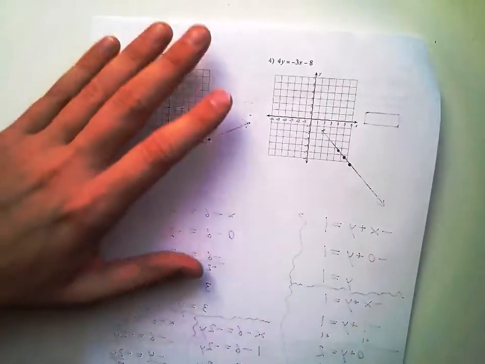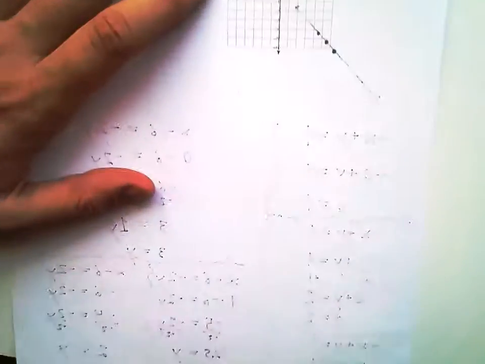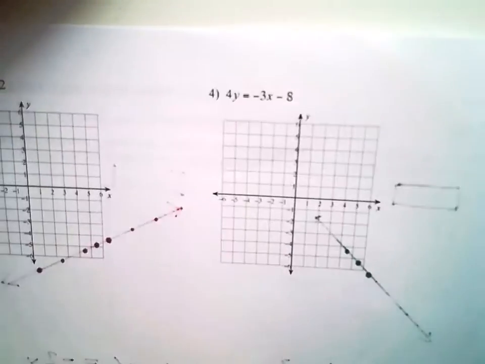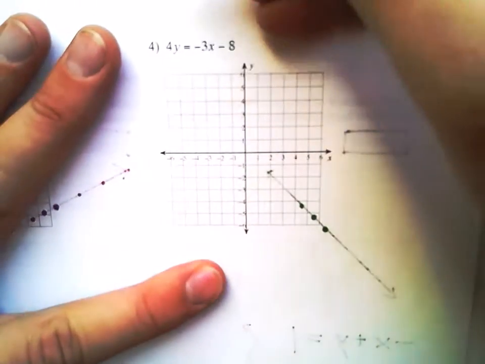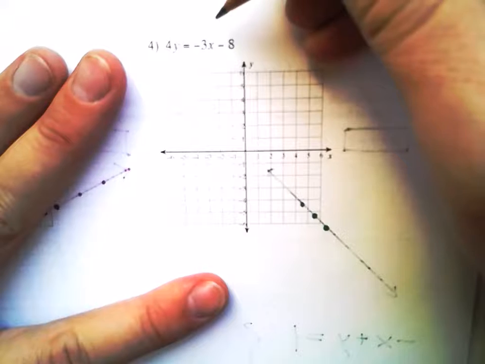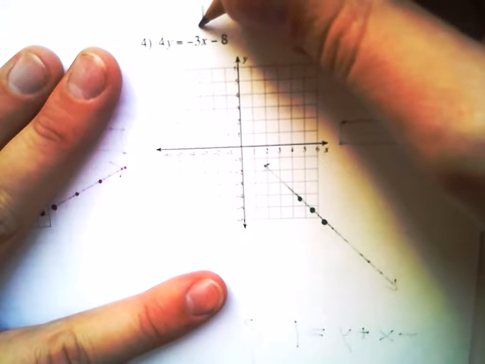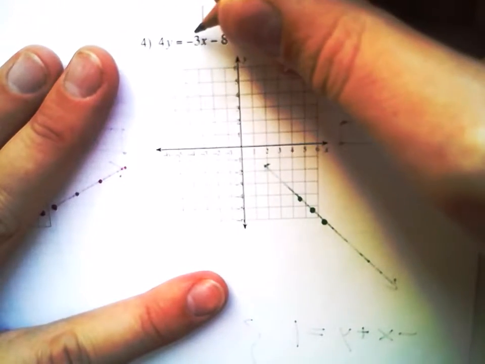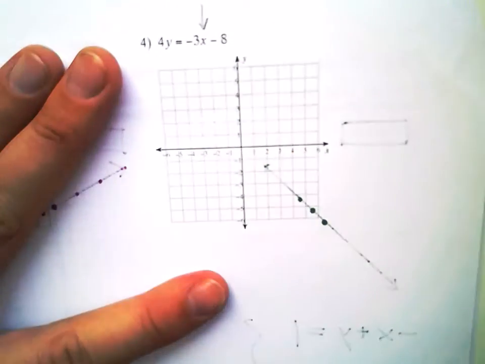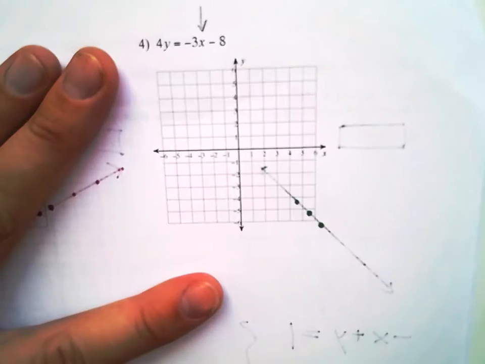So I'm going to do this number 4 really quick that way that we were doing on the next assignment, so you can see what I'm talking about. So we could do what we did on number 1 and number 2 a minute ago and just try leaving this equation how it is, putting in different numbers for x and seeing what y we get for each x and putting those individual points.